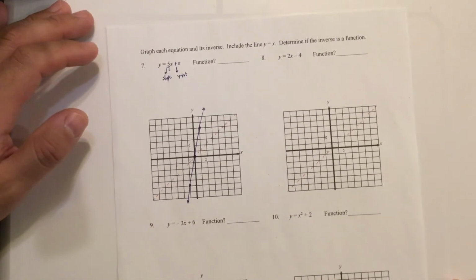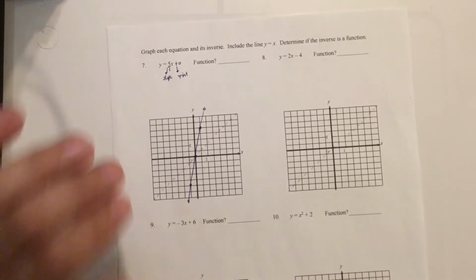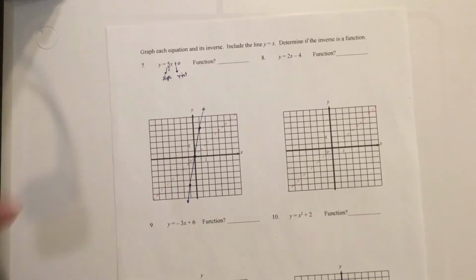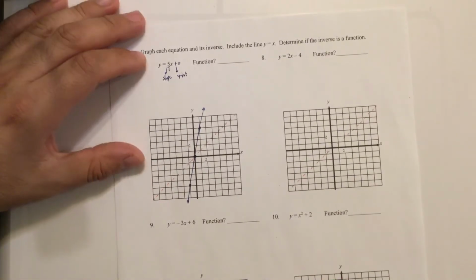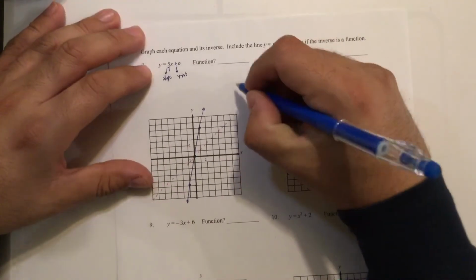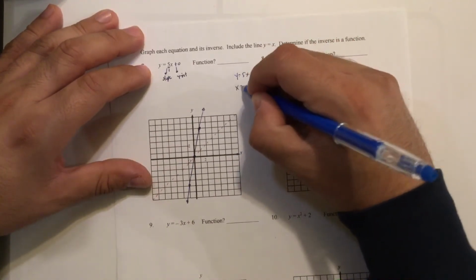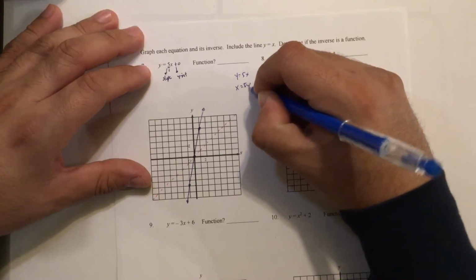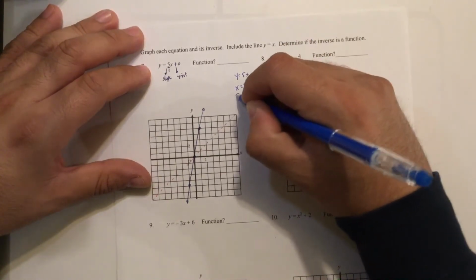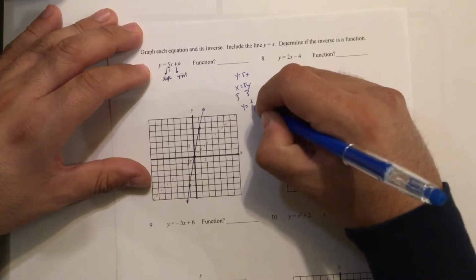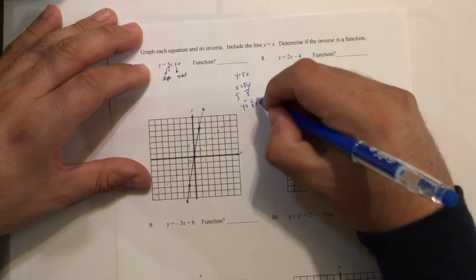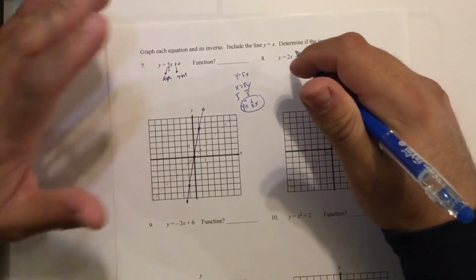Now, to find the inverse, there's two ways, because it never says to solve for the inverse. It says just to graph it. So the first way you could do it is if you really wanted to, you could take the equation y equals 5x and find the inverse, right? So we switch x and y, and then we could divide both sides by 5, and we see that y is equal to 1/5 of x, so the inverse is 1/5 x. Now, that's one way to do it.